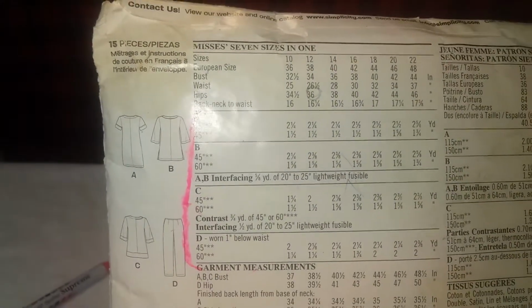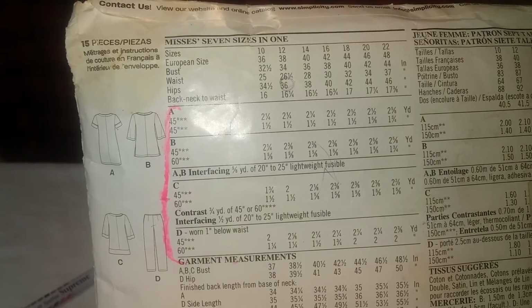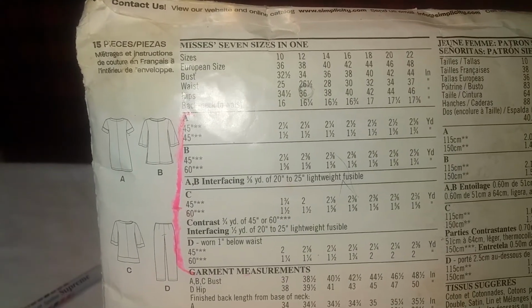Okay, so there you have it: the information found on your commercial pattern envelope back.